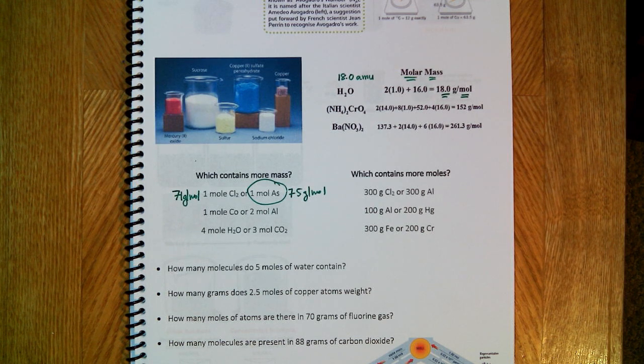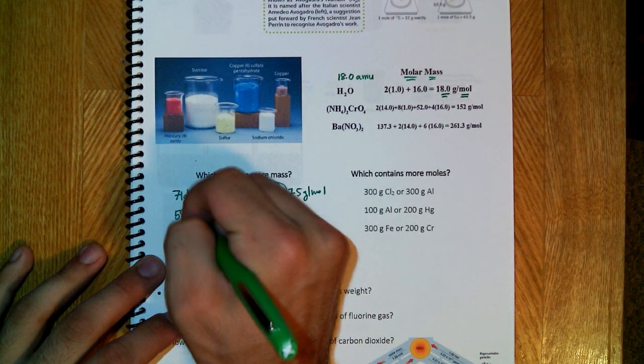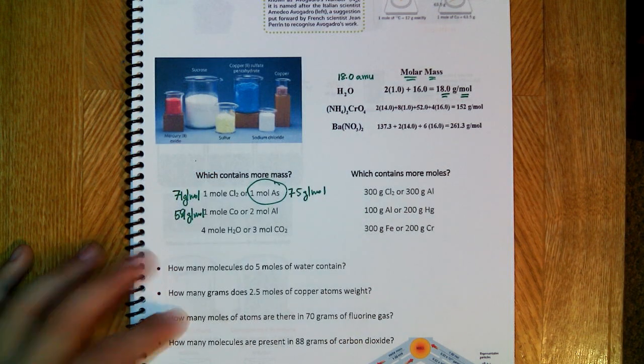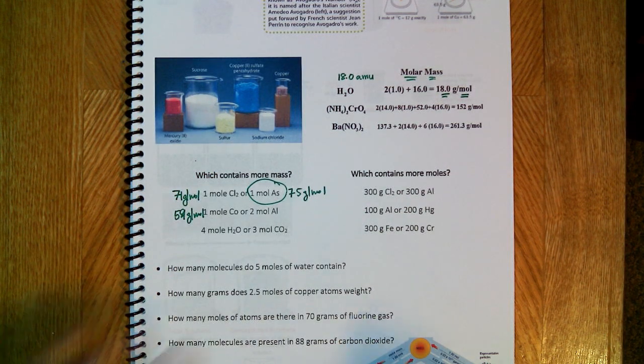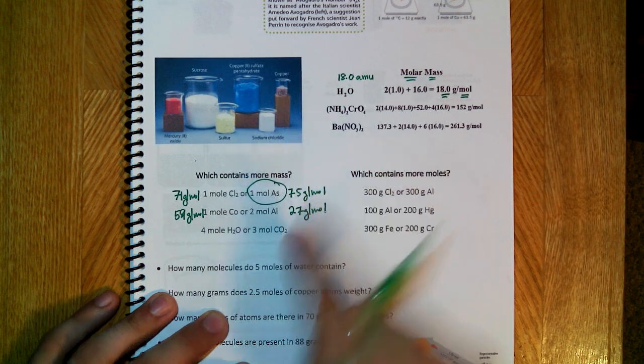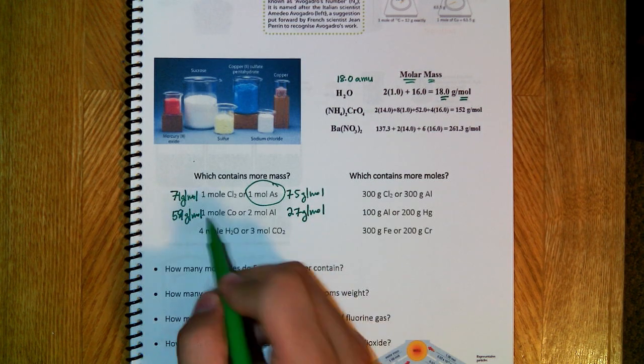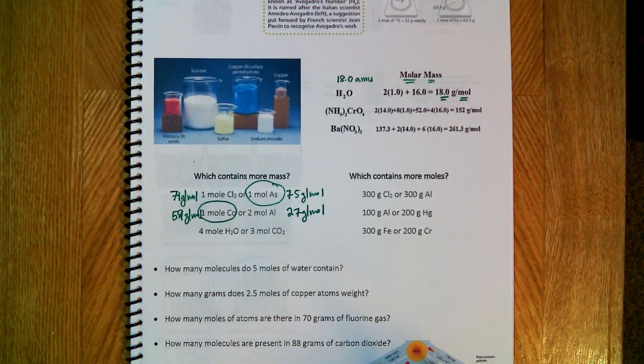1 mole of cobalt, or 2 moles of aluminum. Cobalt has a molar mass of 59 grams per mole, and aluminum has a molar mass of 27 grams per mole. But we have 2 moles of aluminum, so 27 times 2 is going to get you 54. This still has more mass, 54 compared to 59.